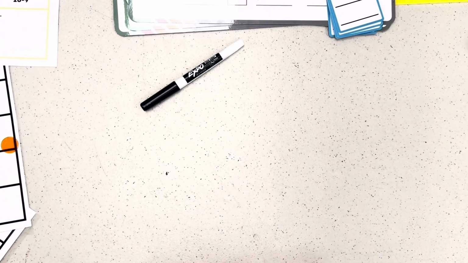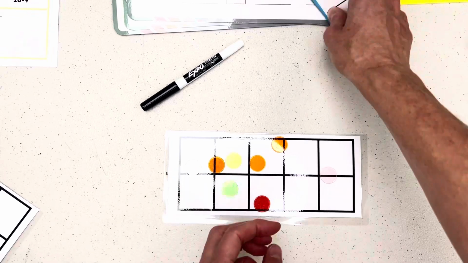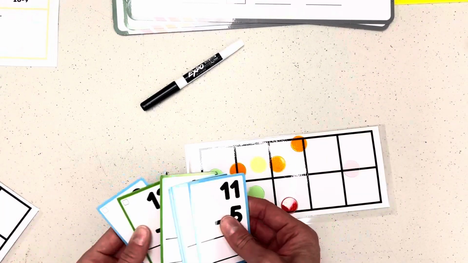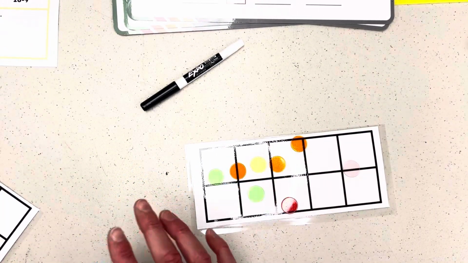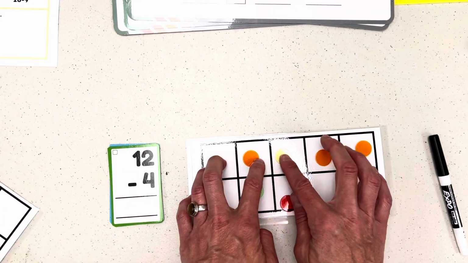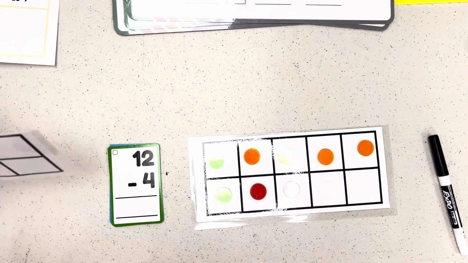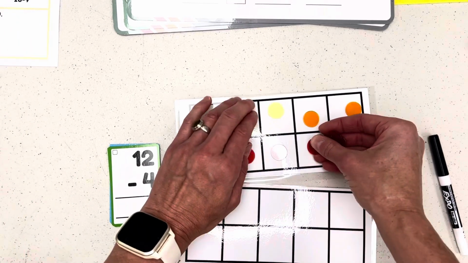So initially, you're probably going to want to use tools for students who struggle. The students who don't struggle, you could probably skip ahead to number lines, but let's start with tools. So let's start with a minus 4 because that's just a little bit more friendly. So we're going to do 12 minus 4. So this skill is called jumping back to 10. So I'm going to start by making 12.